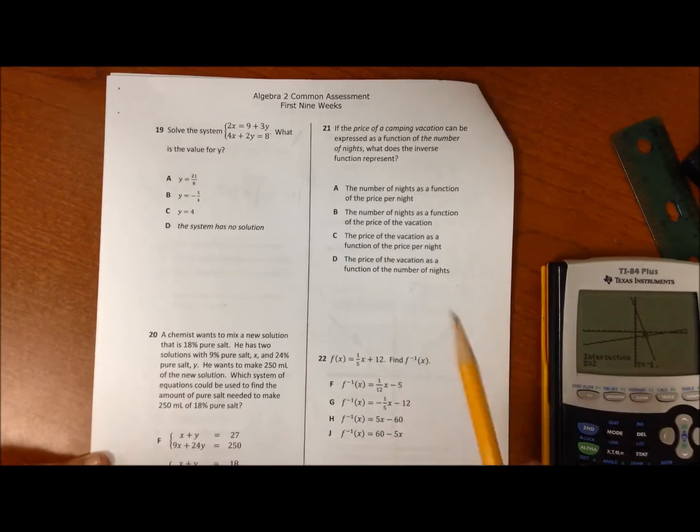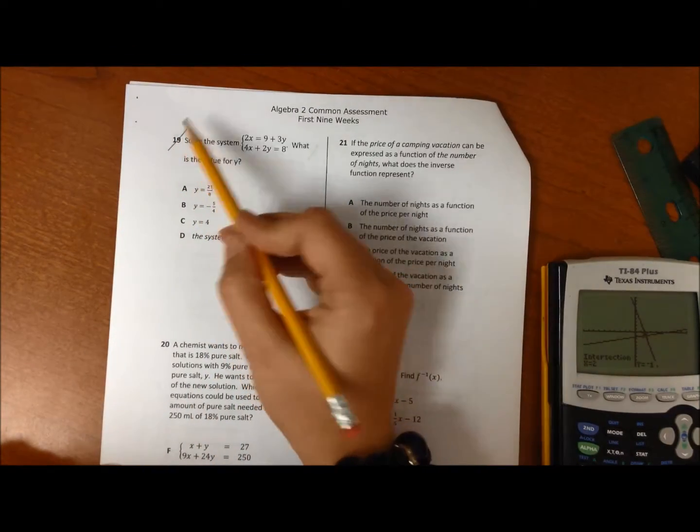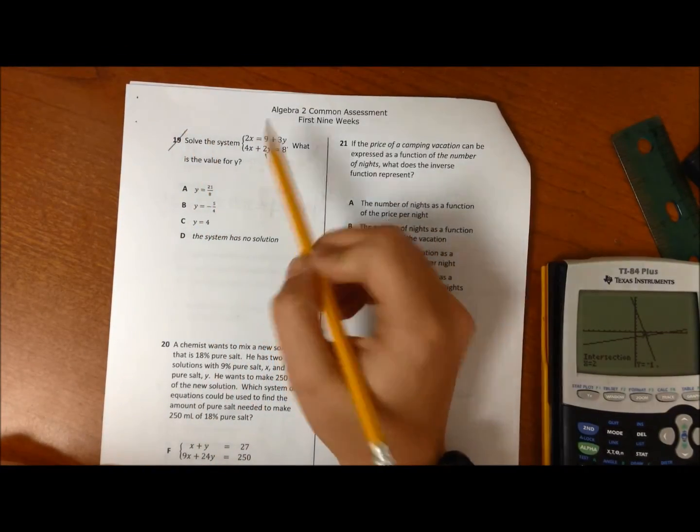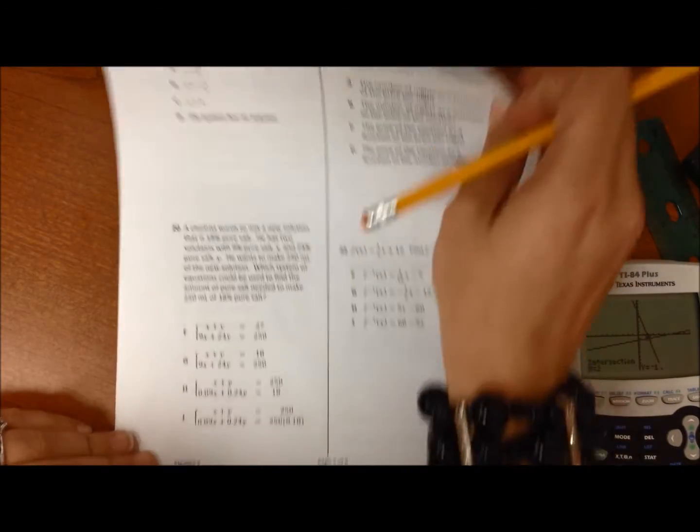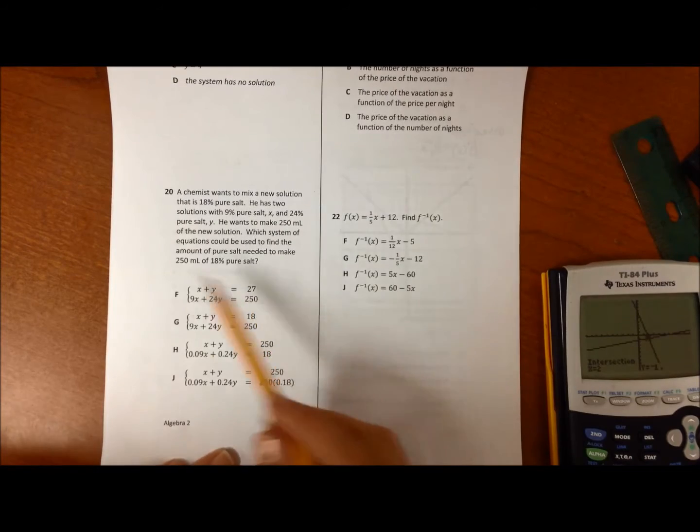Alright, number 18 you skipped. Number 19 I'm going to skip because I've already done several like this. Again, you can put in a matrix or get in a y equal. Alright, number 20 is setting up a system equation. So it's trying to figure out what goes with what.